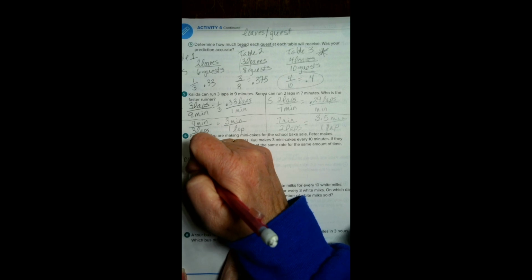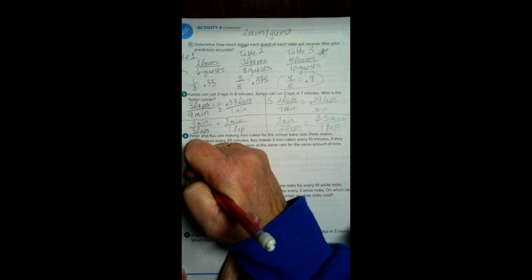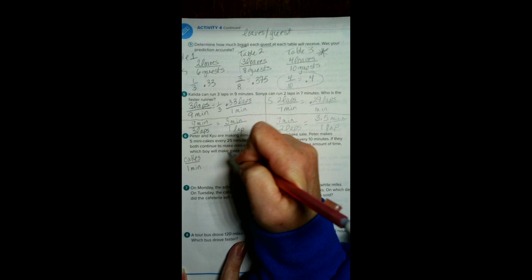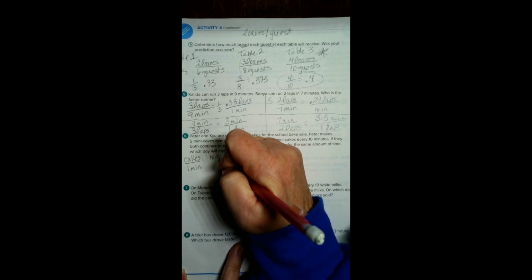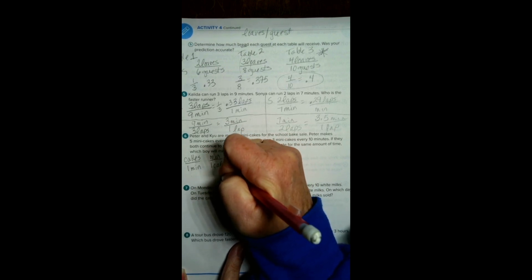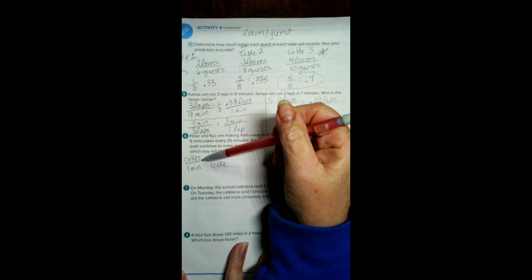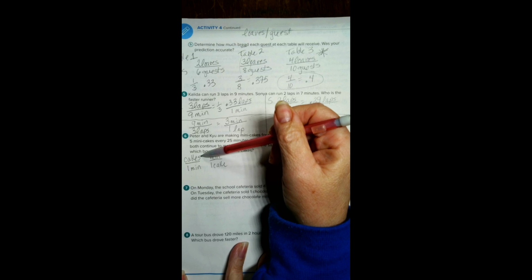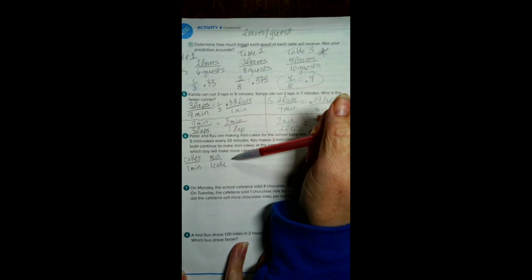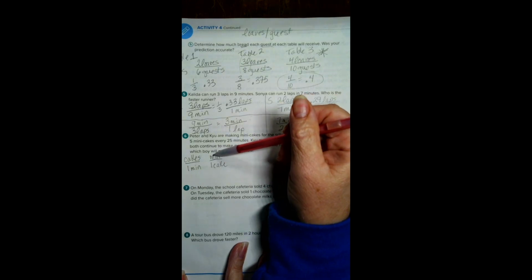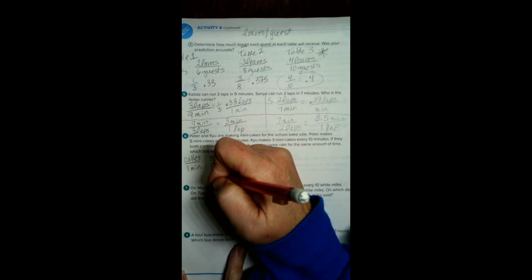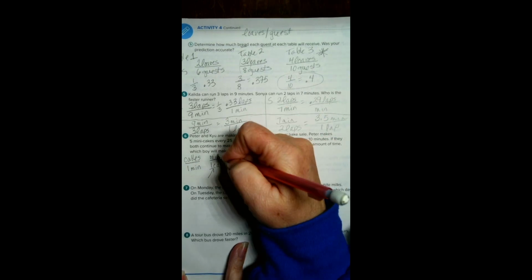Is it going to make sense to talk about how many cakes in 1 minute, or how many minutes it takes to make 1 cake? So do we want to know what portion of a cake for every minute, or what portion of minutes for every 1 cake? I think we want to look at how long it takes them to make 1 cake. Okay, so we're going to go minutes over cake.